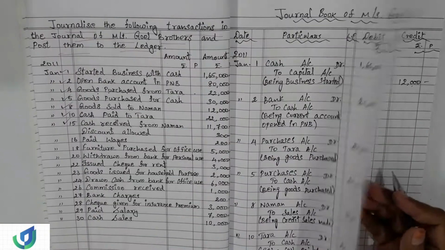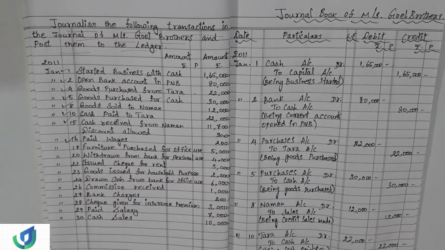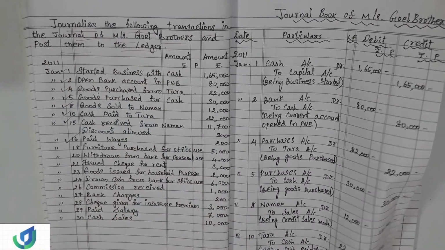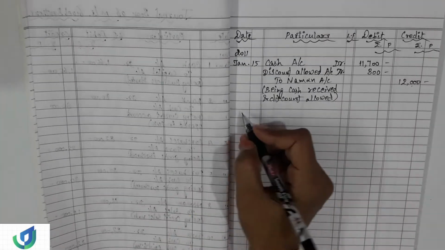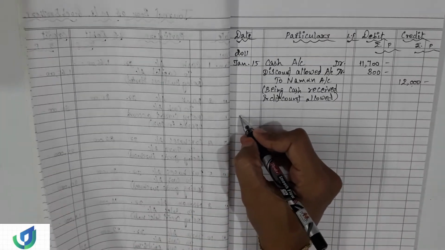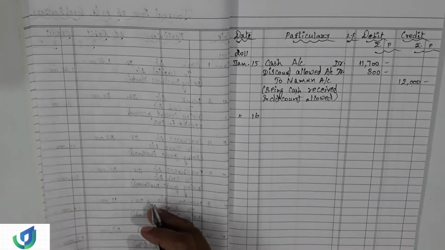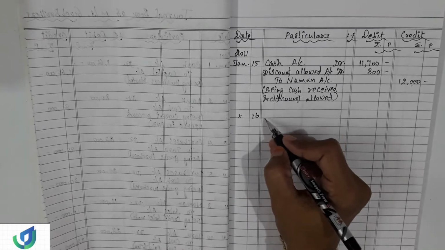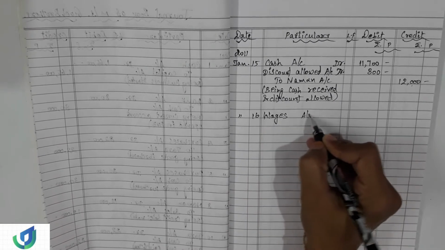That's all. Moving on to the next transaction, paid wages. Wages means daily wages will be paid to a mason or any other daily wages. We have to pay the amount from the company, right? So 16. Wages is our company expense. So debit all expenses and losses. So wages to be debited. Wages account debtor.